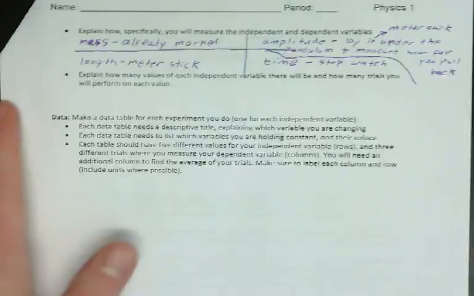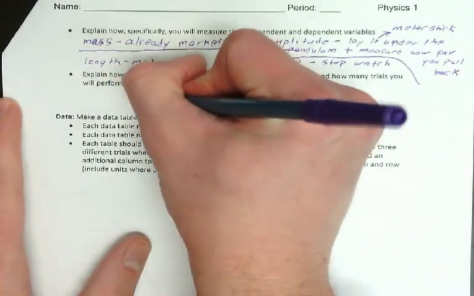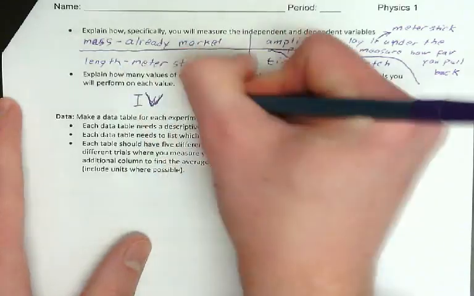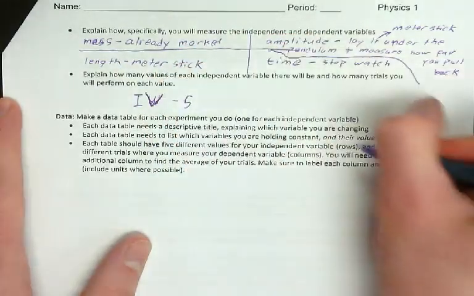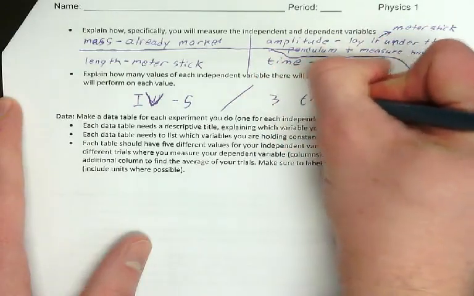Explain how many values for each independent variable and how many trials. So for each independent variable, that's a W, not a V. There we go. For each independent variable, we're going to do 5 different values. And we're going to do 3 trials for each.